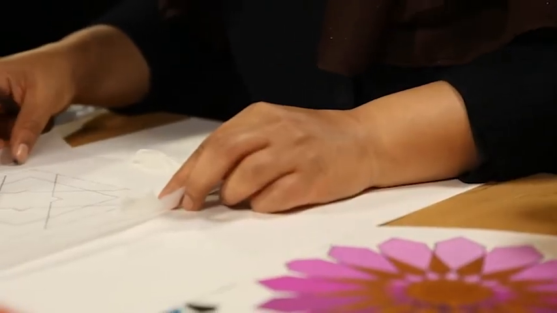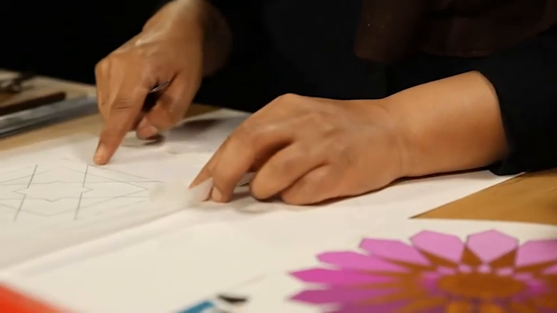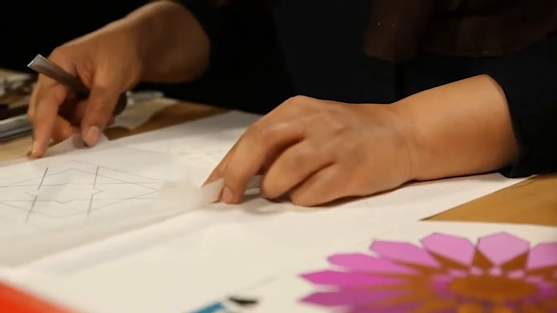Onto the third tile, lining up the patterns as well as the guidelines.